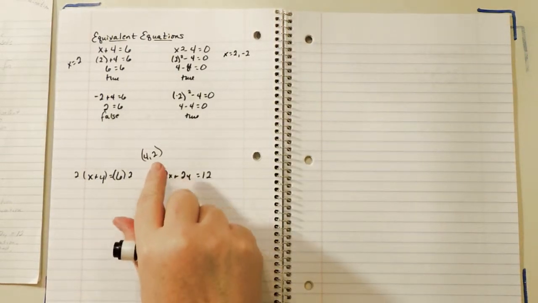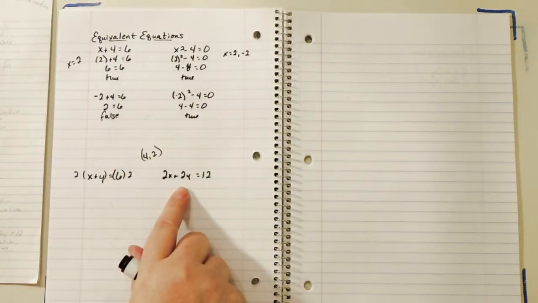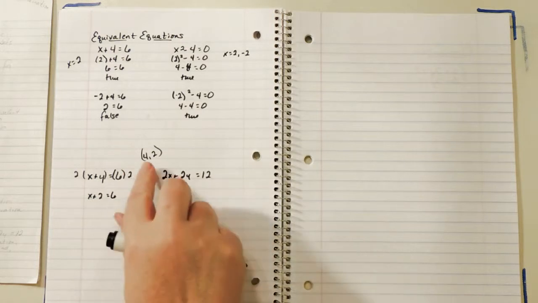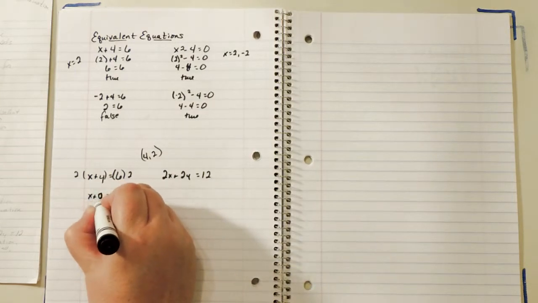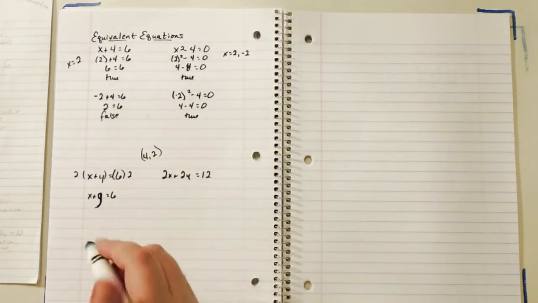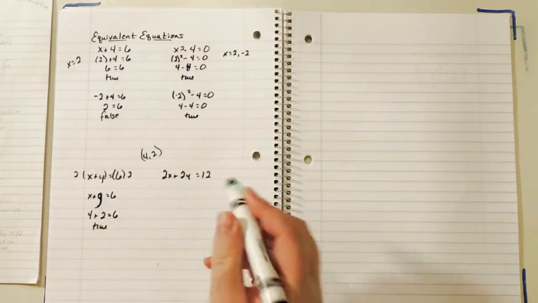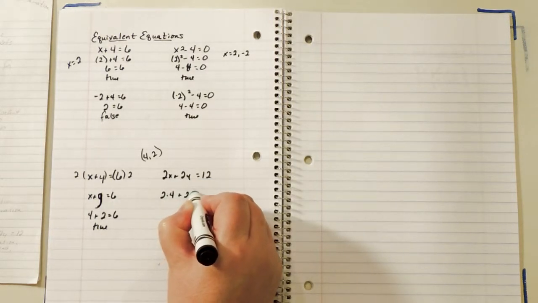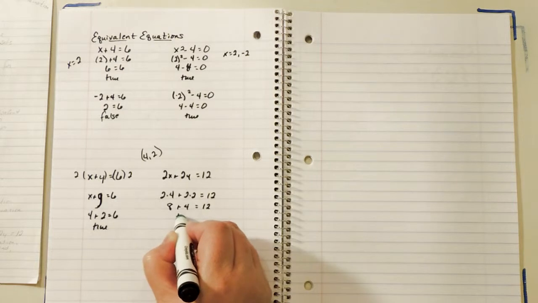So if the ordered pair 4, 2 is a solution for the first equation, then it's also going to be a solution for the second one. So let's try it. We have x plus y equals 6. If x equals 4 and y equals 2, then this is 4 plus 2 equals 6, which is true. Okay, let's try it into this one. We have 2 times 4 plus 2 times 2 equals 12. 8 plus 4 equals 12, and that's true.